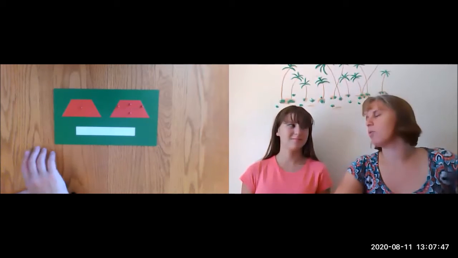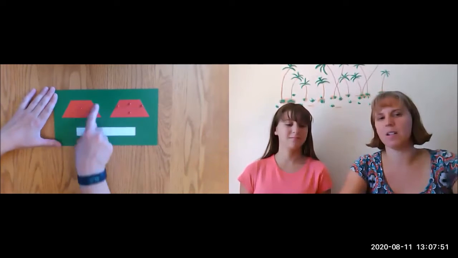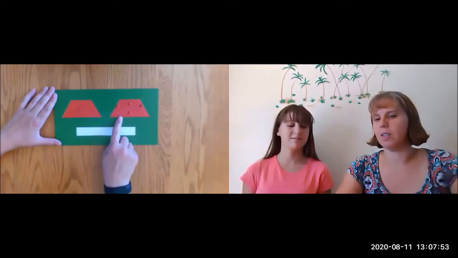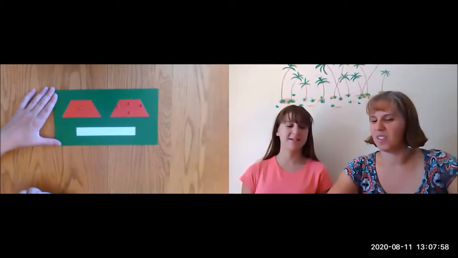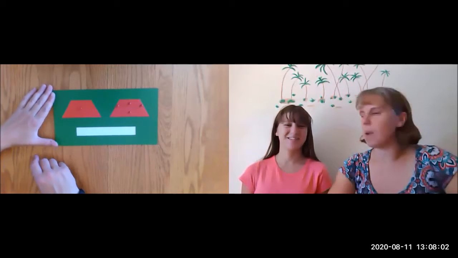We are going to look at equivalence of the figures that we see here in this plate. Selena, what do we see here? A trapezoid. And here? Another trapezoid. Okay, and what's this? An empty rectangle. Okay, so let's review the parts of our trapezoid before we jump into this.